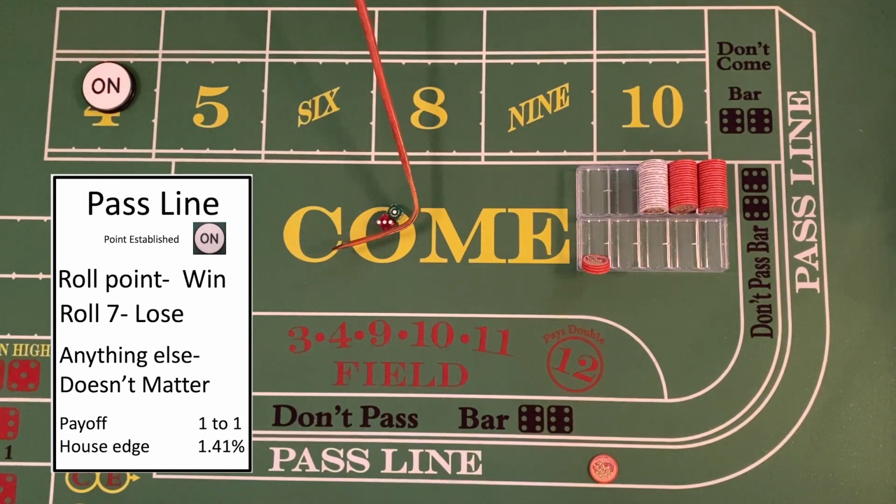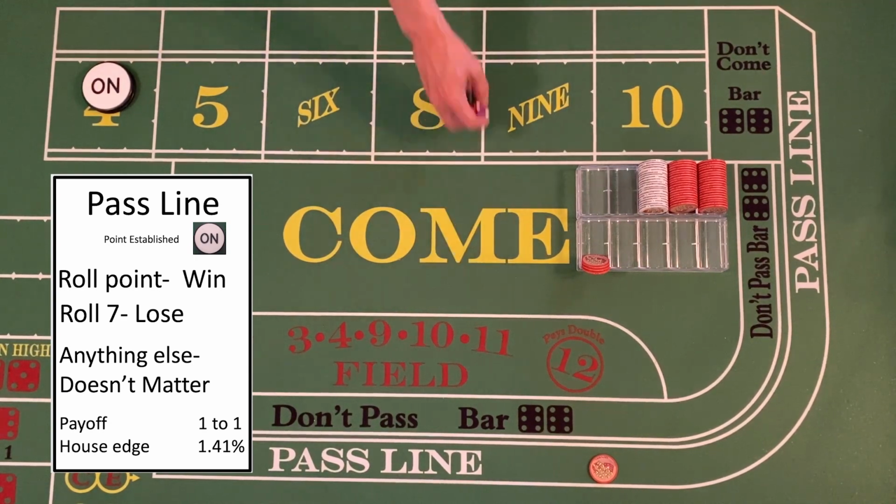I will say the stickman handles the dice, and usually in between rolls, they will go to the center of the table while everybody makes their bets, and then the dice will be passed to the shooter. Stickman typically says something like dice out. That's the indication that everybody stop their betting, get their hands out of the way to let the shooter roll the dice. So here we go.